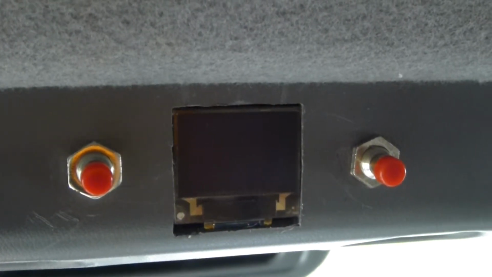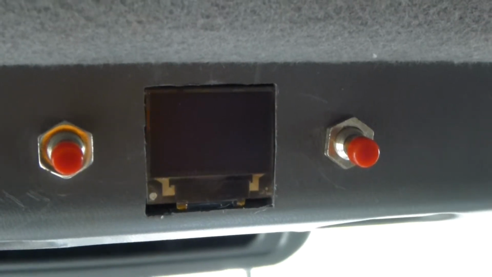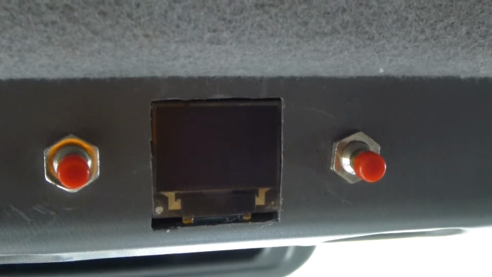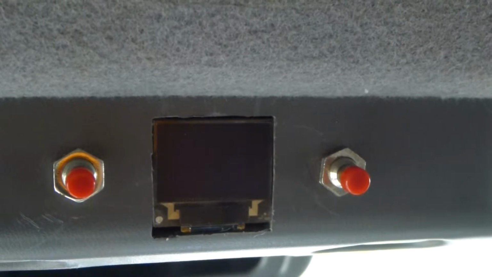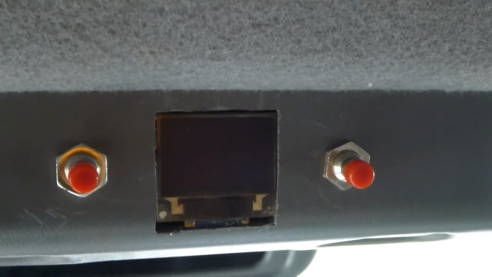Okay, I just wanted to take a couple minutes and document this new flight display that I made for my car. So the idea behind this is it's supposed to kind of function like a flight display in an aircraft. So it kind of shows your artificial horizon, altitude, airspeed information, all that good stuff.